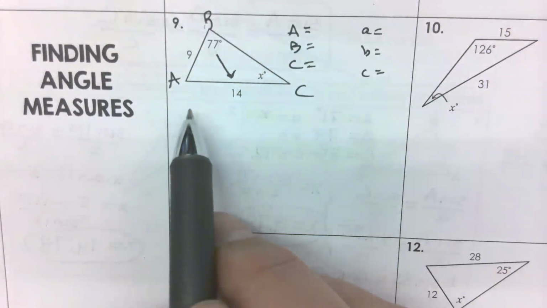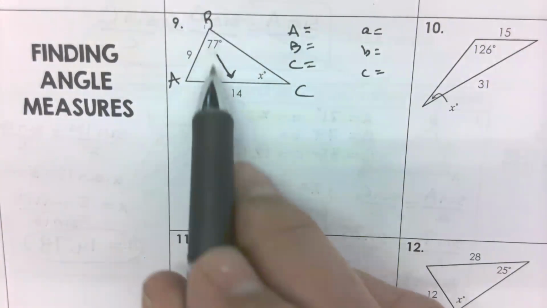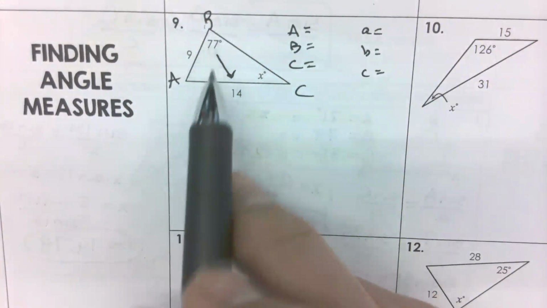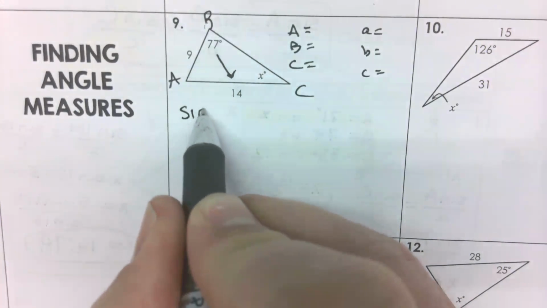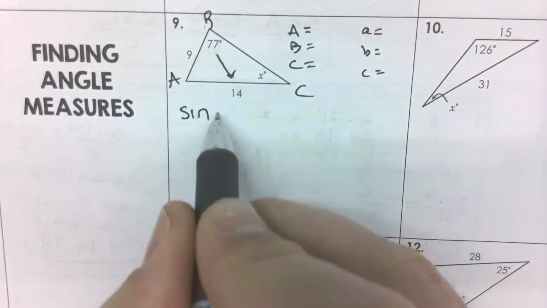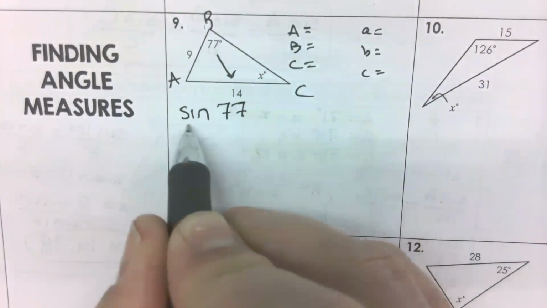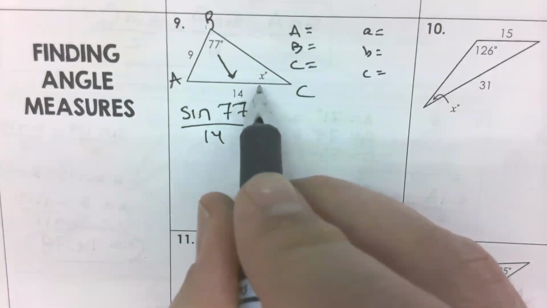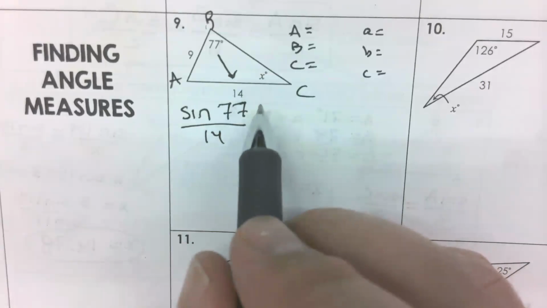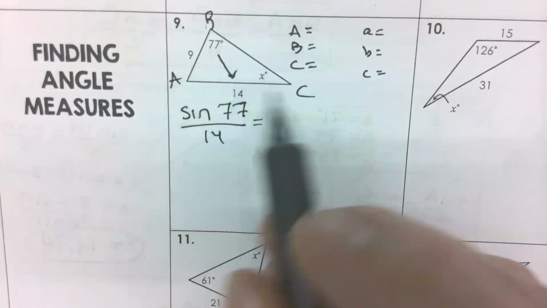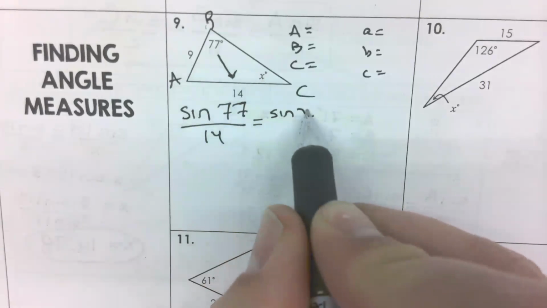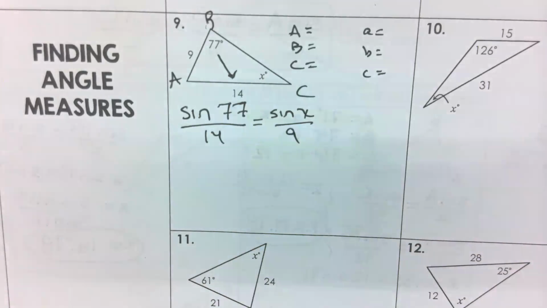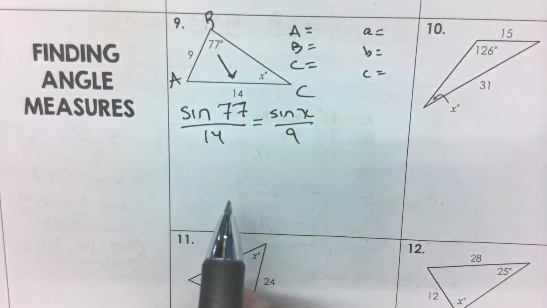Because do we know which ones match up? These two, don't they? So we could say that the sine of what? Sine of 77 over 14 equals. Ooh, careful. X is the angle, 9 is the side length. Sine of X over 9. Okay, so that's the geometry, and it's the same. It sets up the equation.